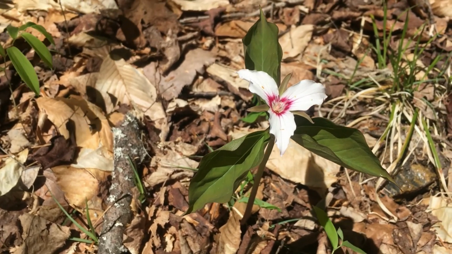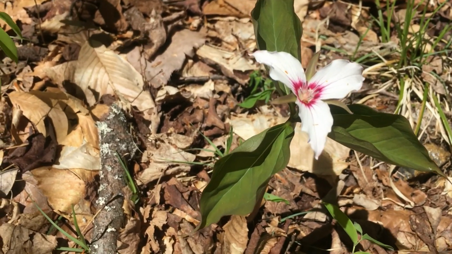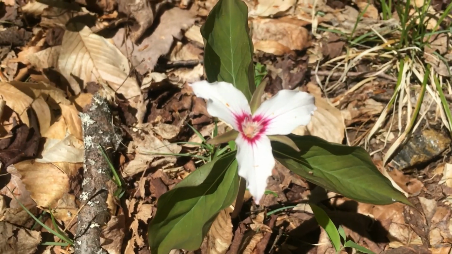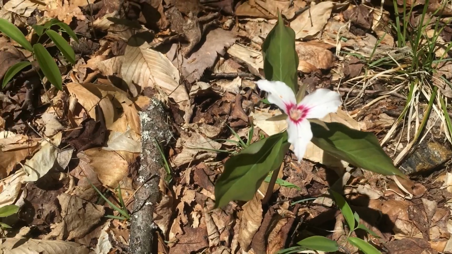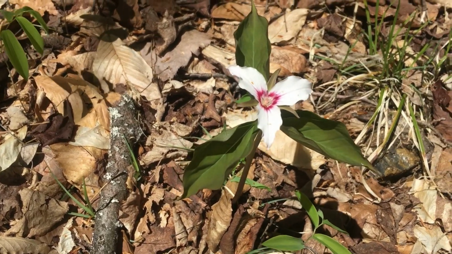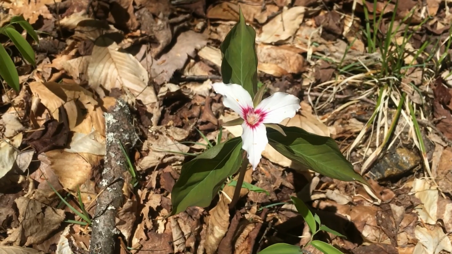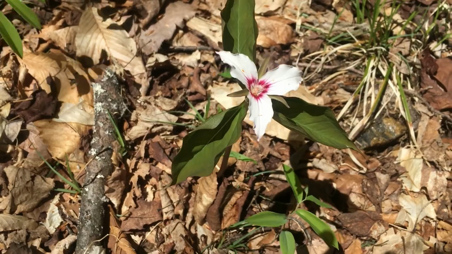Does anyone know what this wildflower is called? This is a painted trillium. Really, really spectacular flower. Simple and beautiful like so many other wildflowers out there. So our painted trillium with whorled leaves and 3 petals. What a great find.